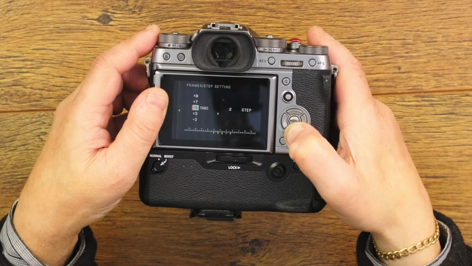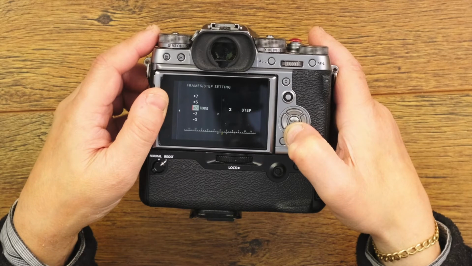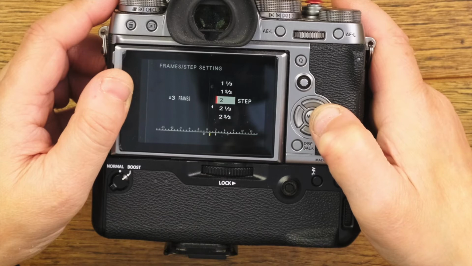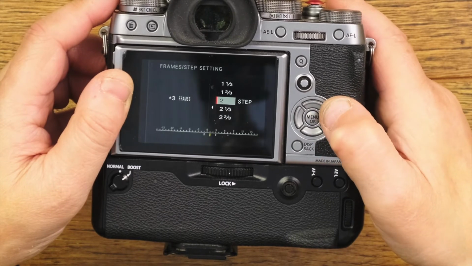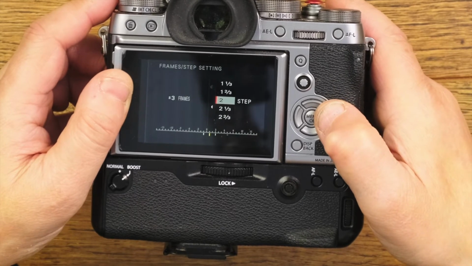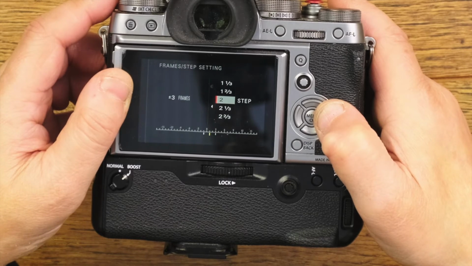But let's just say we're going to do an interior, and we're going to do it on plus and minus 3. So that'll give us the 3 exposures, and then we are asked, we move over with our right hand toggle joystick, how many steps of exposure value, EV, do we want.